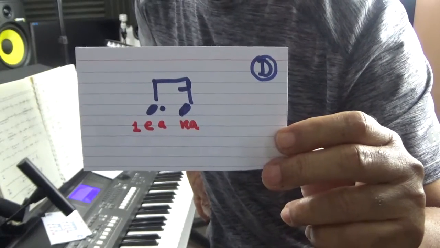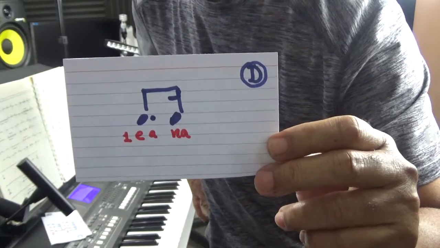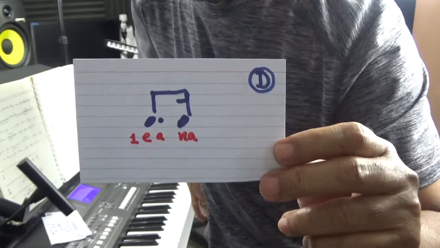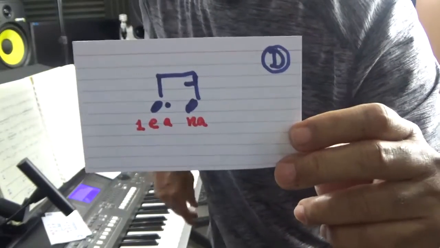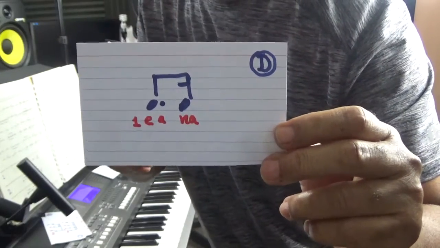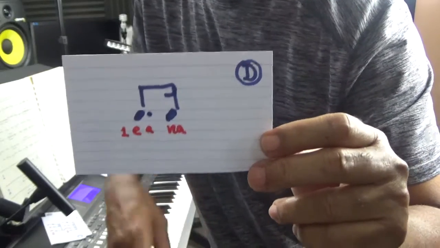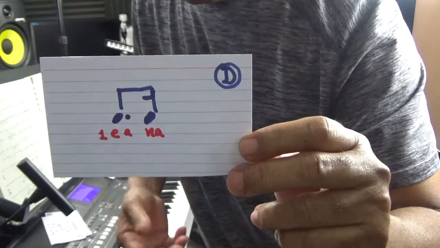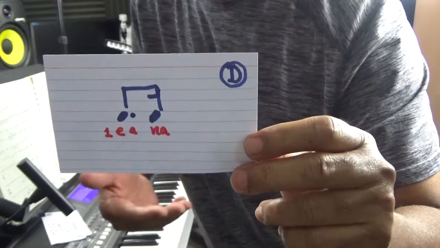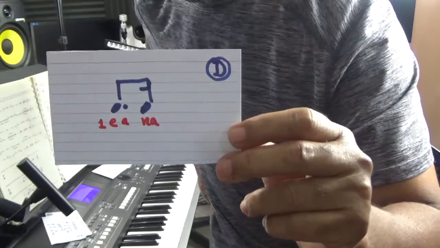So since the eighth note is equal to 2 16th notes, half of it is 1 16th note. So you have 2 16th notes, and you add another 16th note to it. That makes its value 3 16th notes.